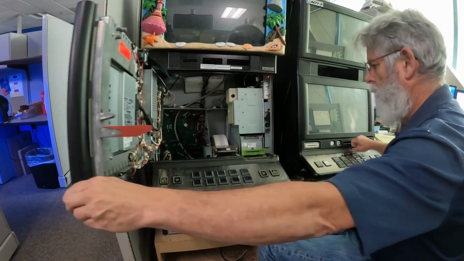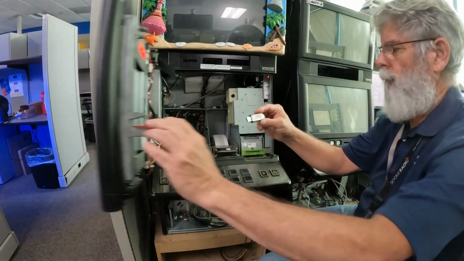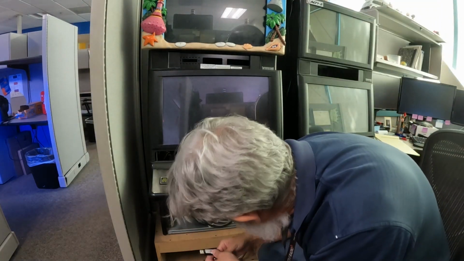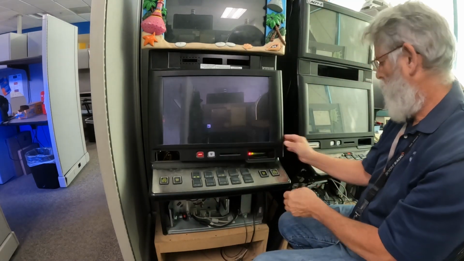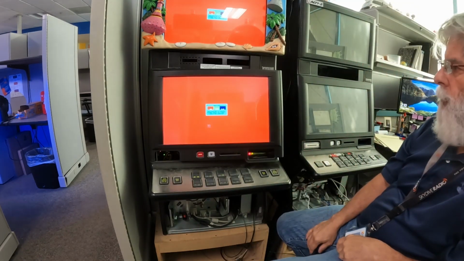Step 3 is to install the new game. Power off the machine, insert the new game media and the E key, and wait for the messages on the screen to indicate that the installation is complete.